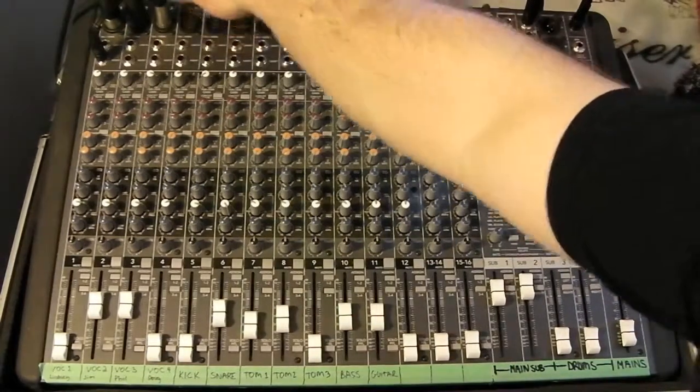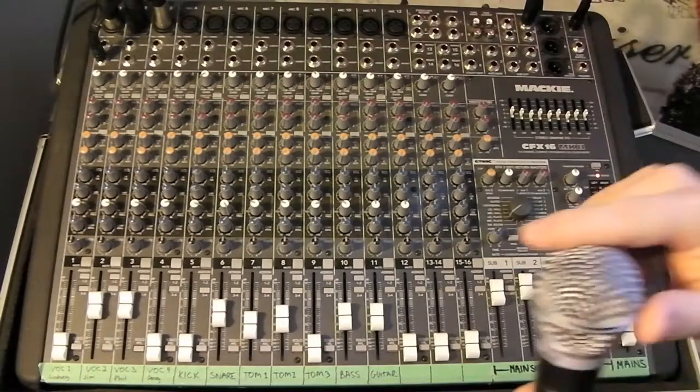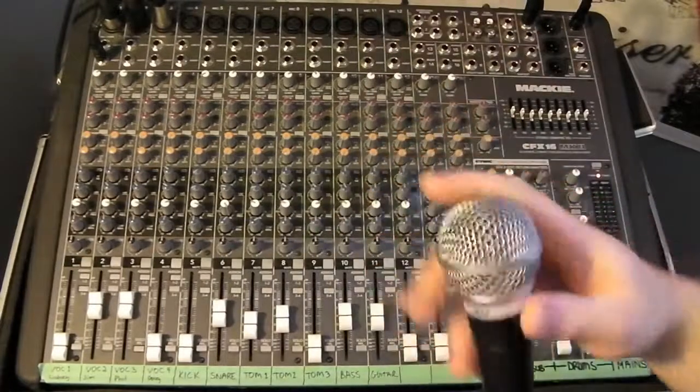So we got the gain structure in here. What we're doing is getting the highest, cleanest signal out of this microphone into this board. So that's top level.